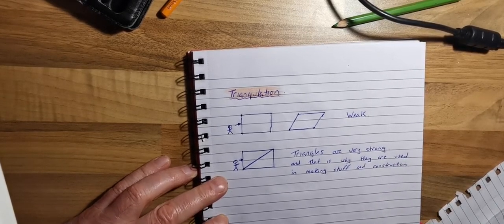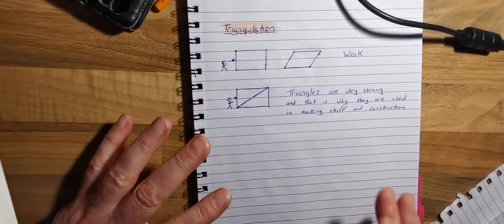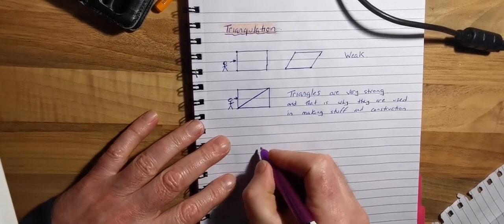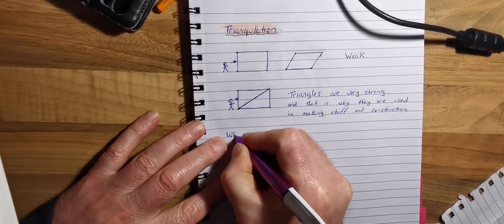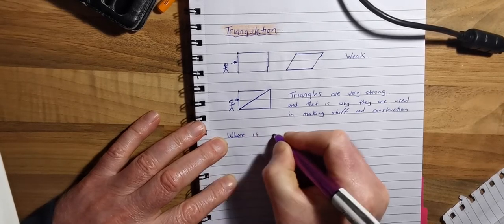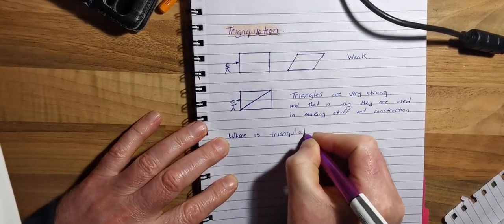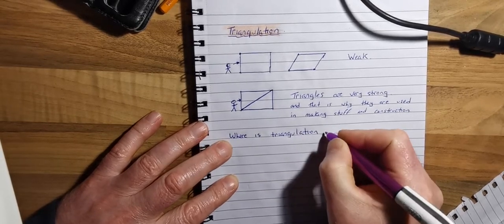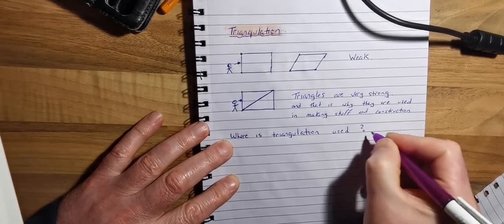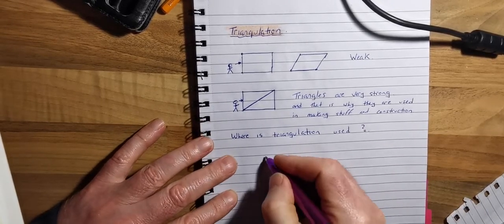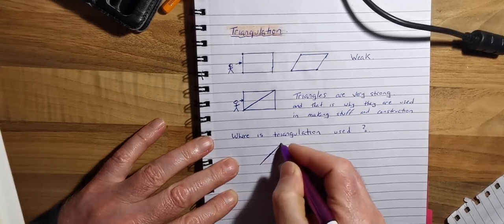Okay, so making stuff for construction. Now, where are they used? Now, one of the most important places, now it's called triangulation. So where is triangulation used?